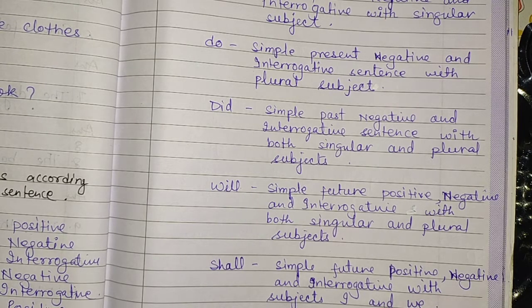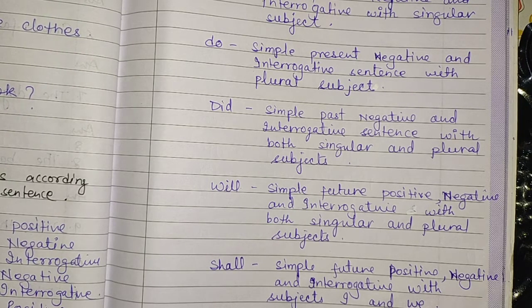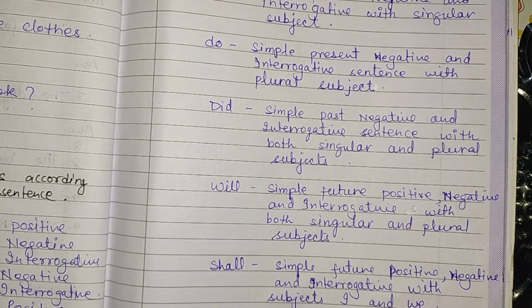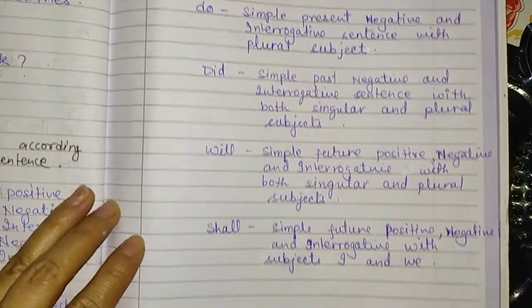Otherwise your sentence, or the question, will not be marked as correct. And always use a full stop at the end of positive and negative sentences. Is that clear?